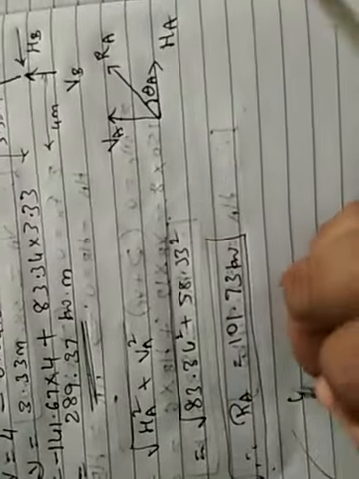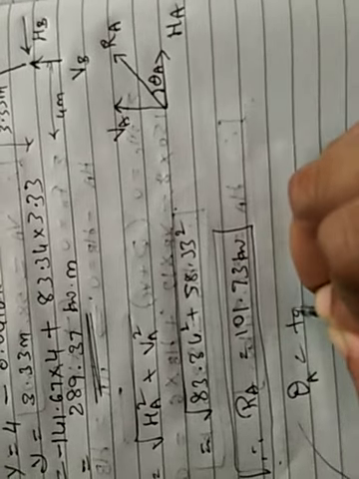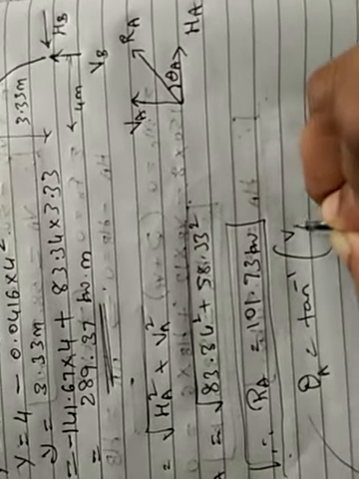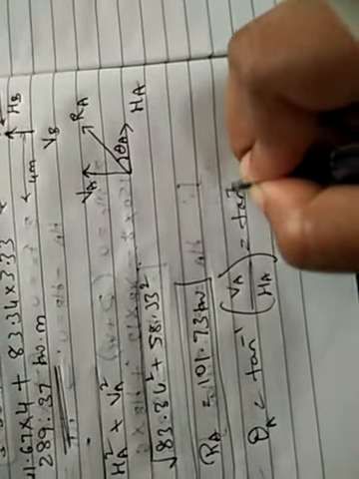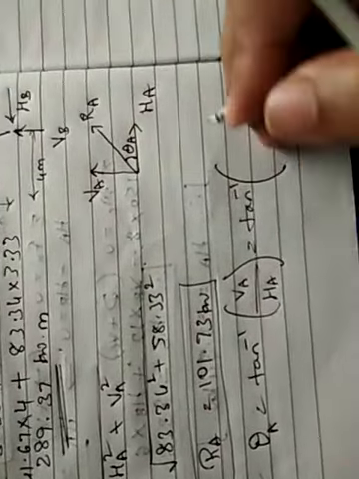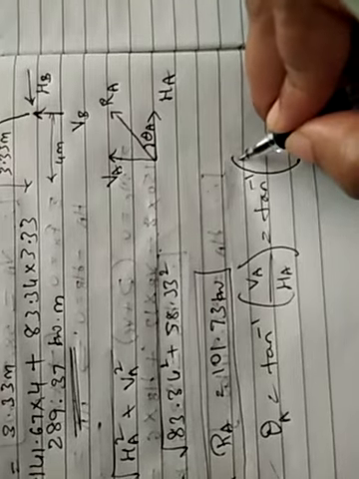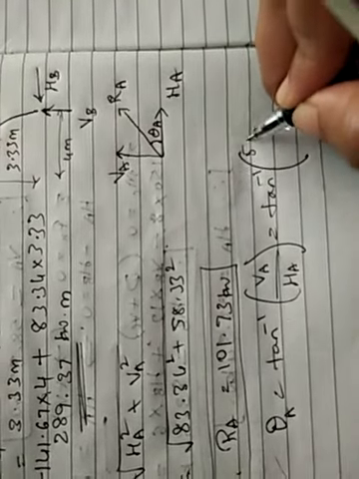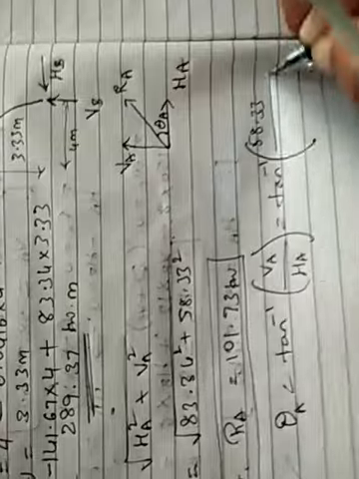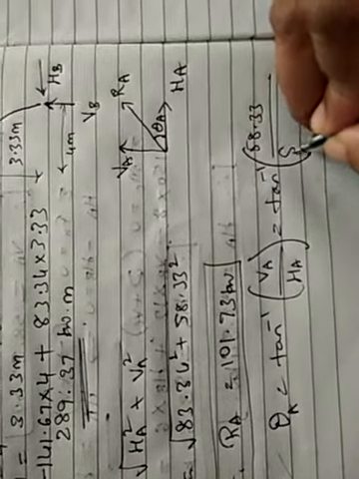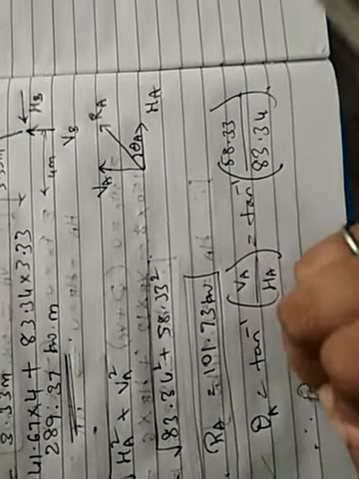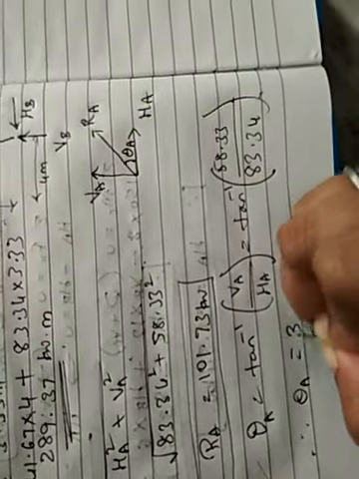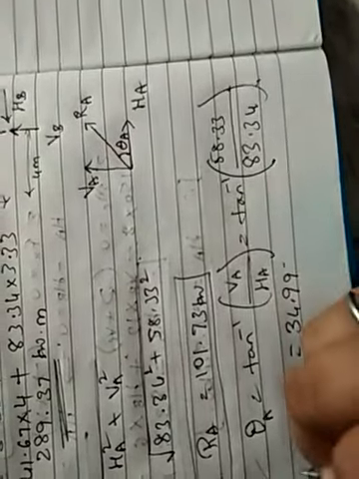In the same way, we know that theta A is equal to tan inverse of VA by HA. What is the value of VA? VA is 58.33 and HA is 83.34. From this, we get theta A is equal to 34.99 degree.